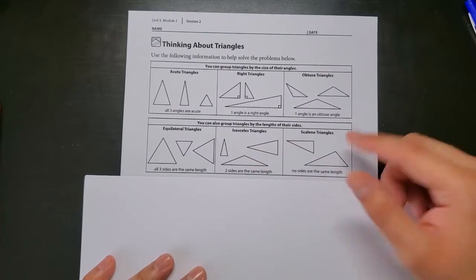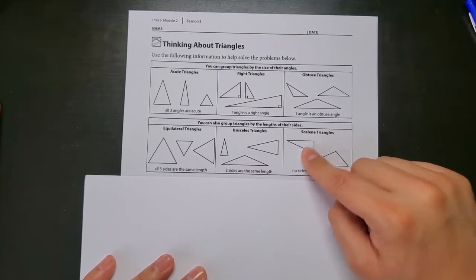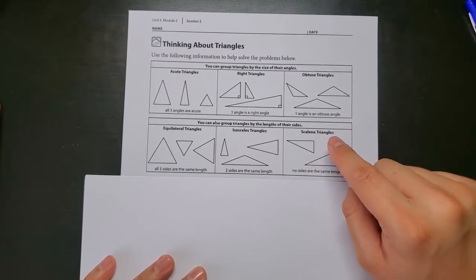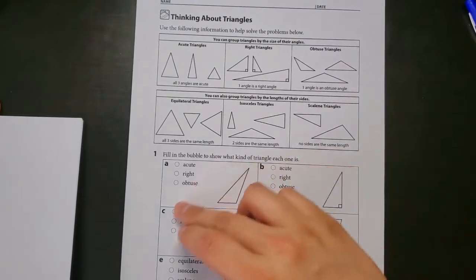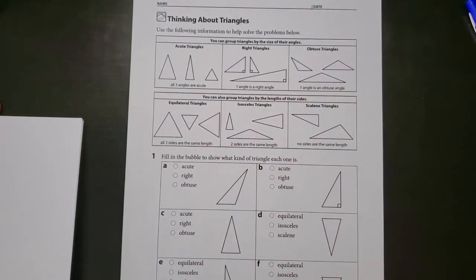And then lastly, it's pretty simple. If none of the sides are the same, none of them, then it is a scalene triangle. And in your worksheet, you're going to answer some questions based on this information up here.